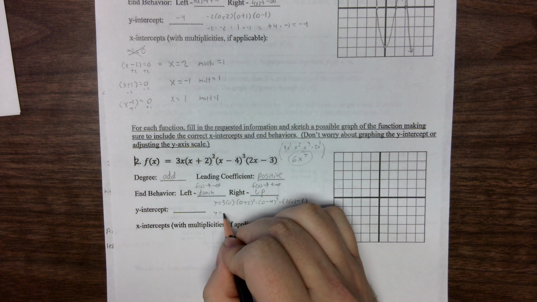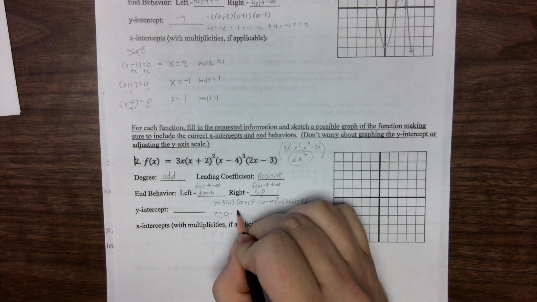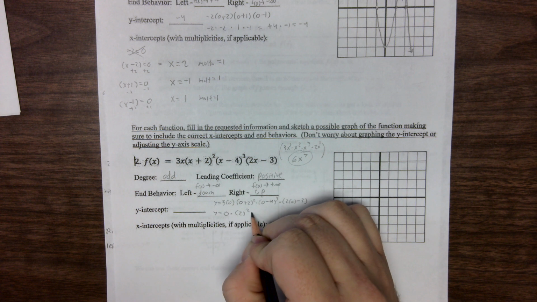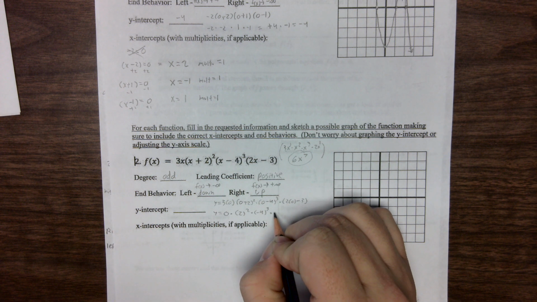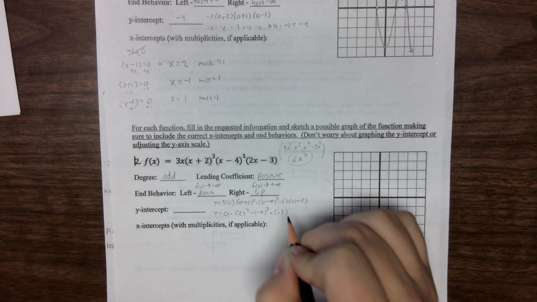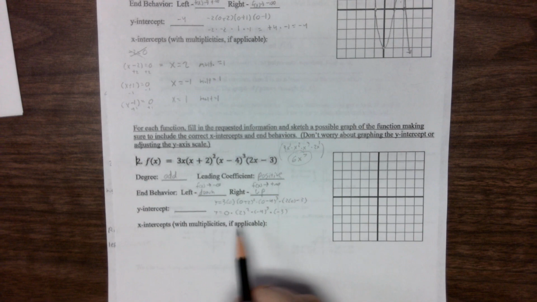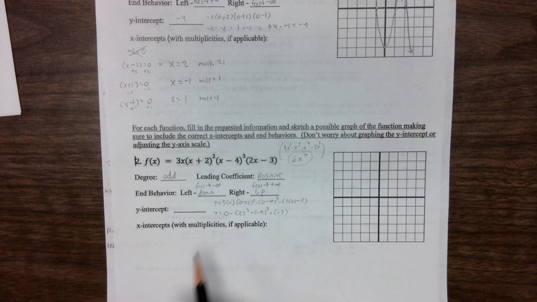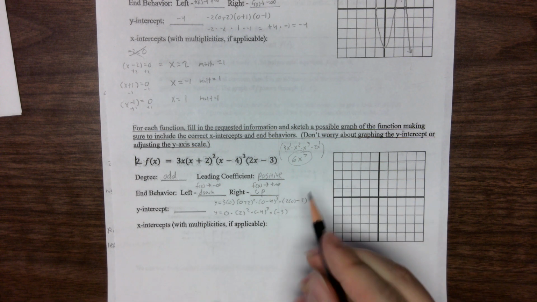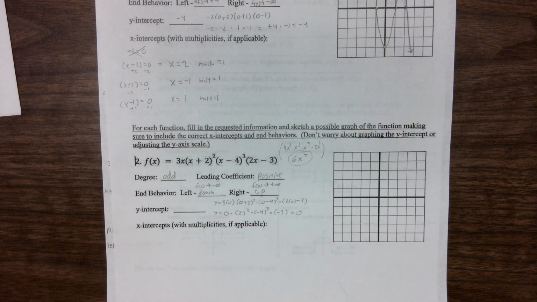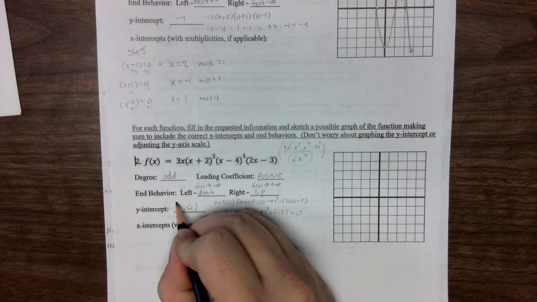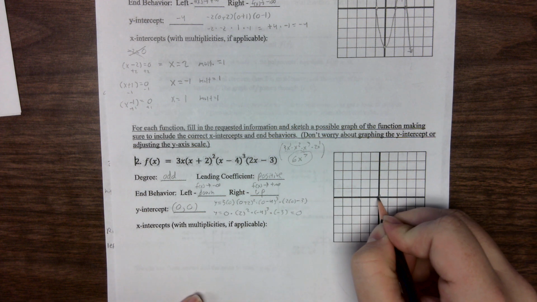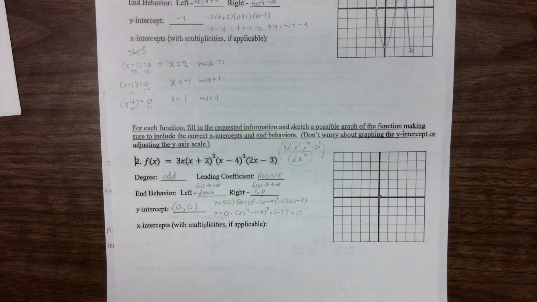Working that out, we get y equals 0 times 2 squared times negative 4 cubed times negative 3. Now we could work this all out, but since we're multiplying by 0, it's going to equal 0 in the end. So our y-intercept is (0, 0), and we know we're going to pass through right there.